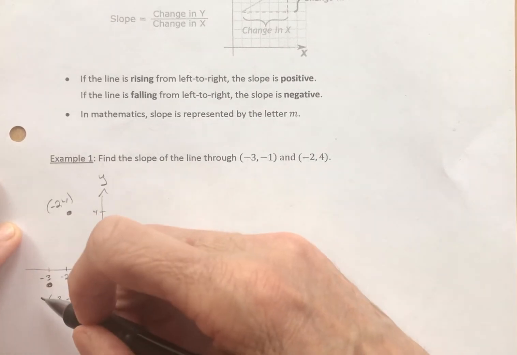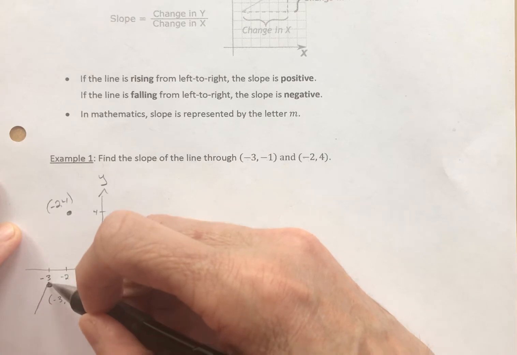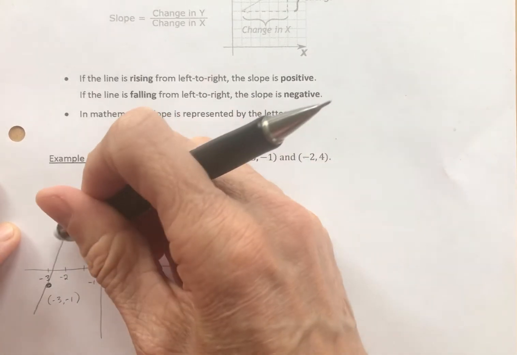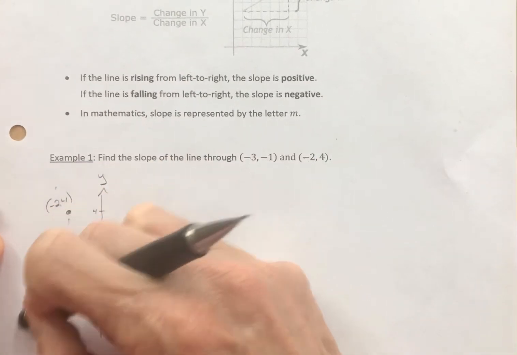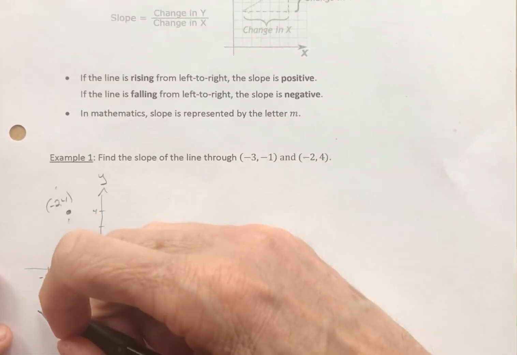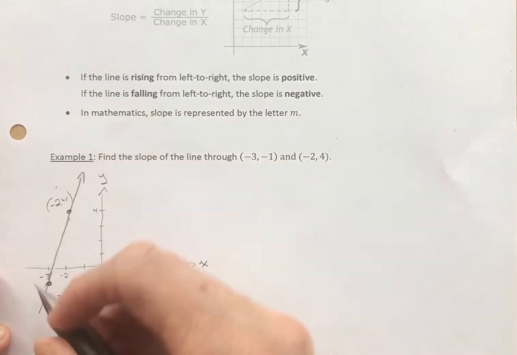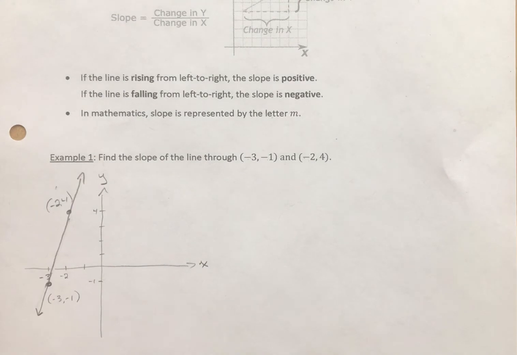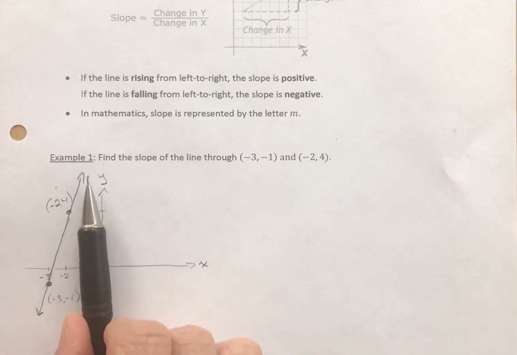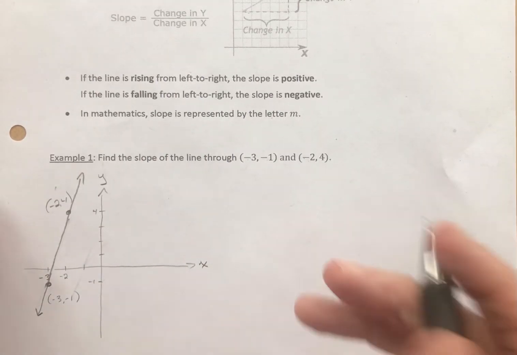And then we don't need a straight edge. We just want to get a sense of what's going on. And I missed it. Let's try again. Need to make my line a little bit steeper. And there it is right there. So there's my line. And going from left to right, we can see that this line is rising. As I go from left to right, it's rising. So the slope is going to be positive.